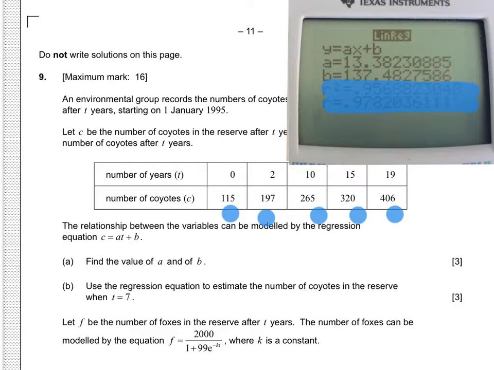Although I'm not sure if they're going to be much use in this question, because I've only read part A, which is asking us to find the values for A and B. And you can see they're written there. A is 13.4 to 3 sig fig, and B is 137.